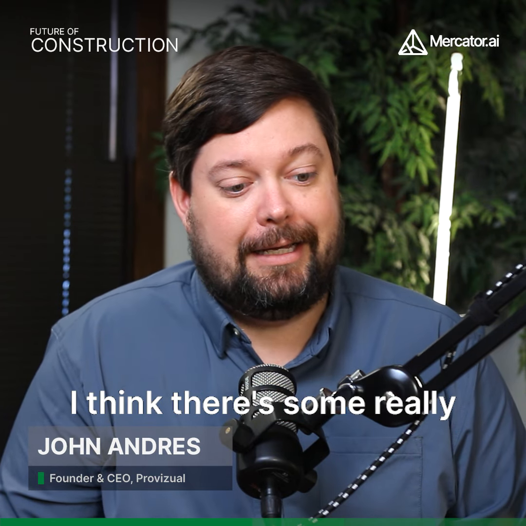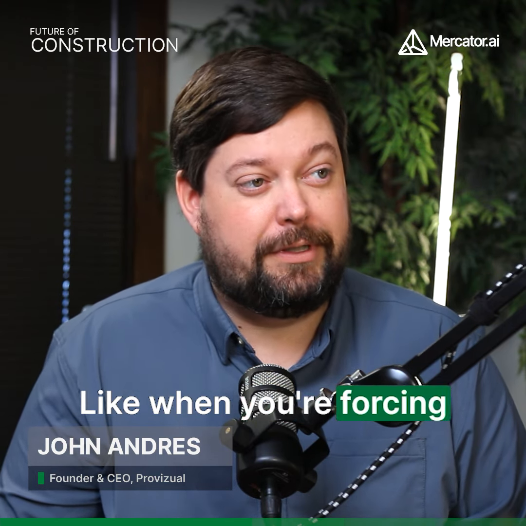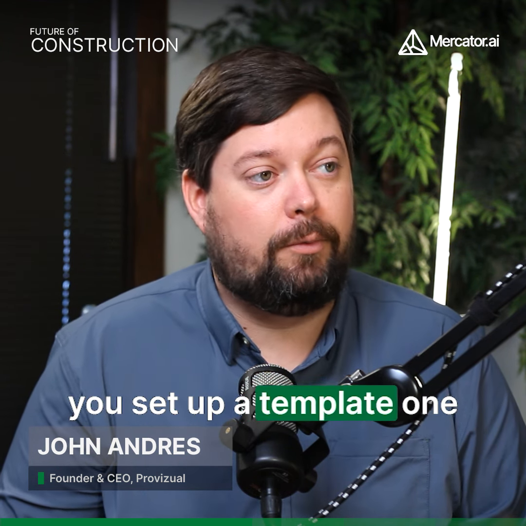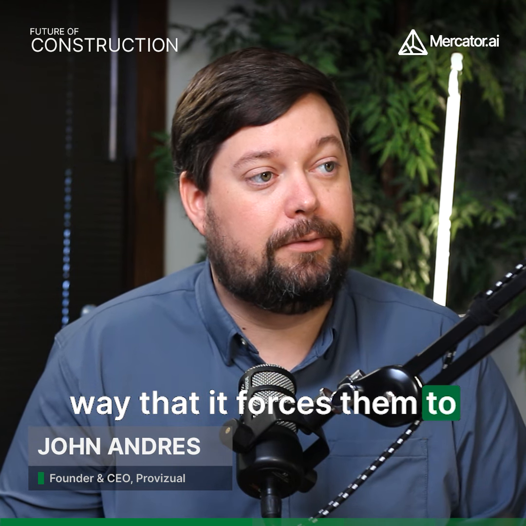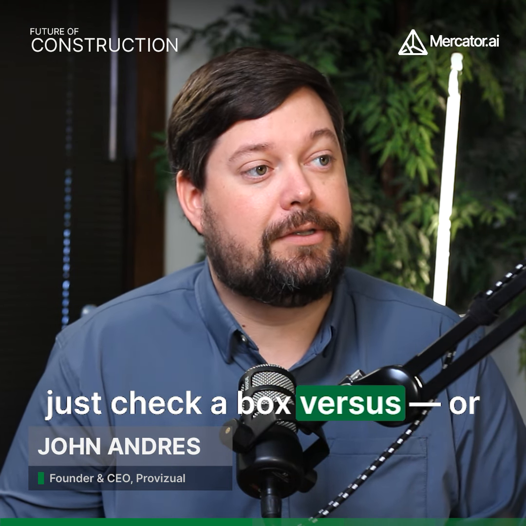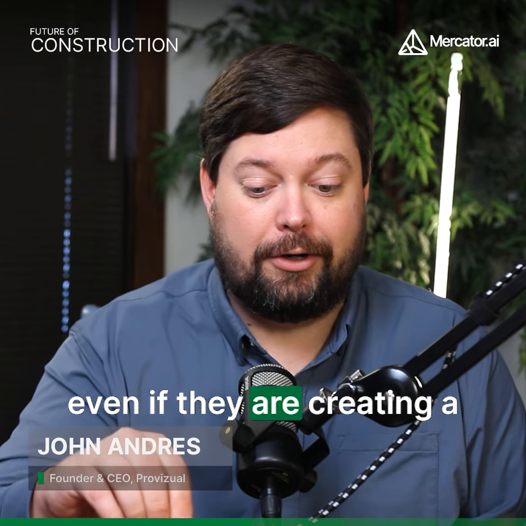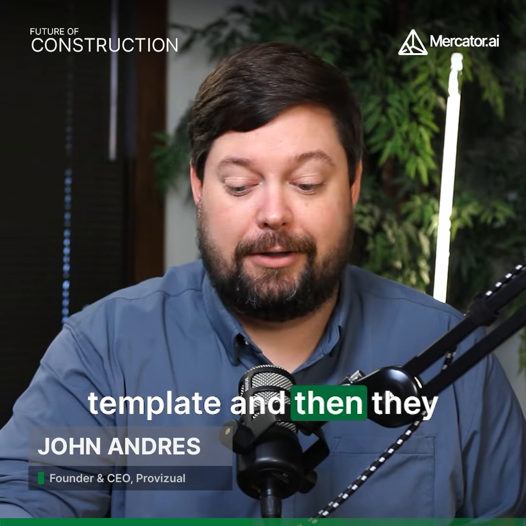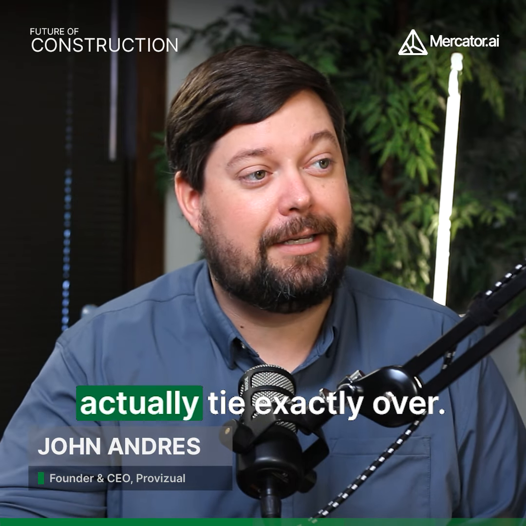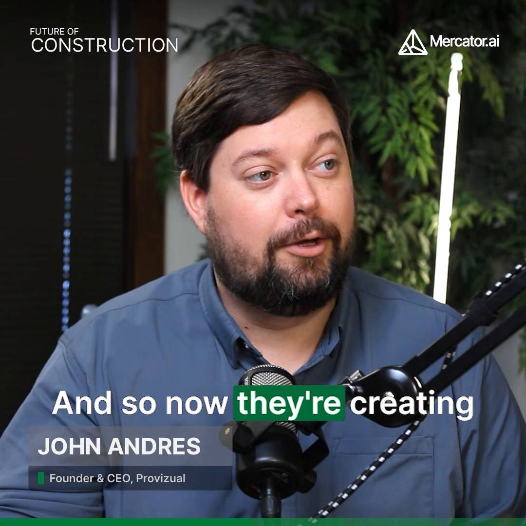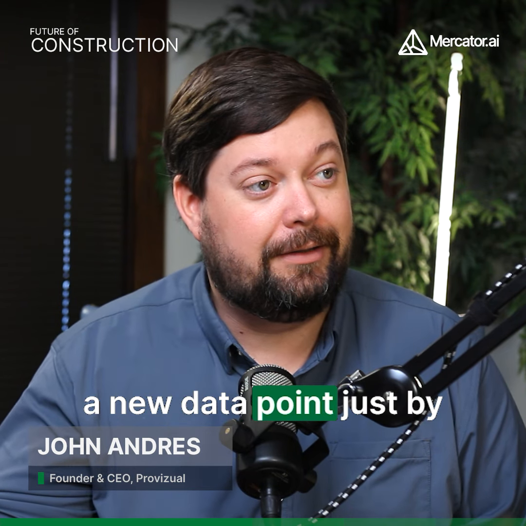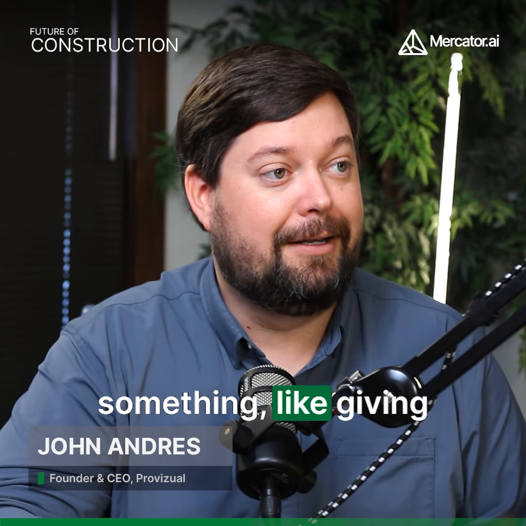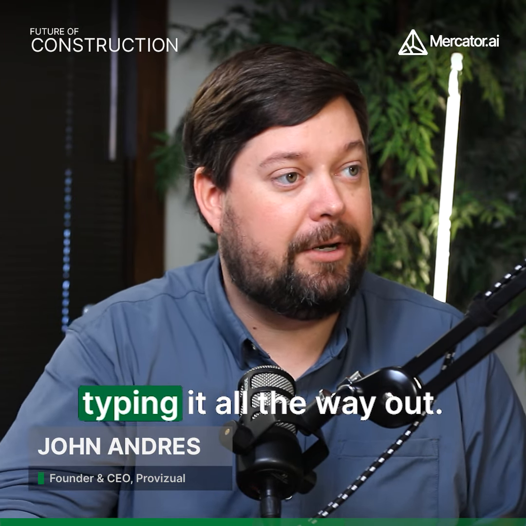I think there are some really interesting things there on when you're forcing someone to use something, and maybe because you set up a template one way, it forces them to just check a box. Or even if they are creating a template and that template doesn't fit for them, so they go and create another template and then they want to copy some of the same things, but they don't actually tie exactly over. And so now they're creating a new data point, right? Just by changing the verbiage, or maybe by shortening something and giving it an acronym versus typing it all the way out, right?